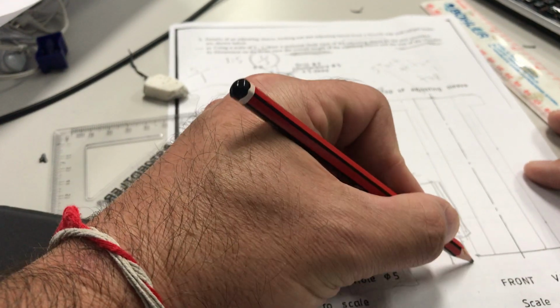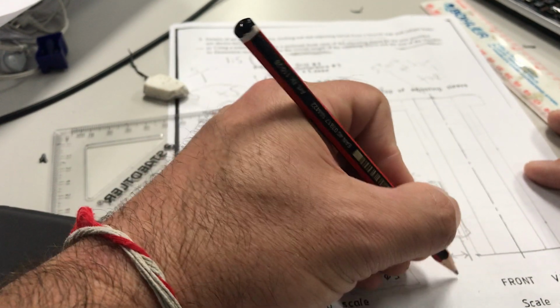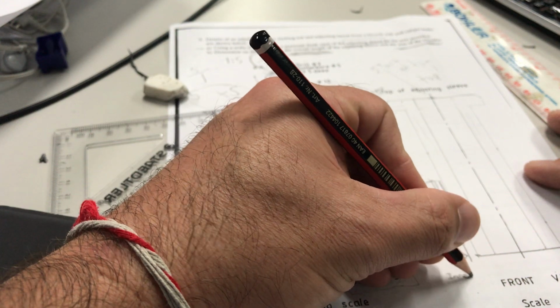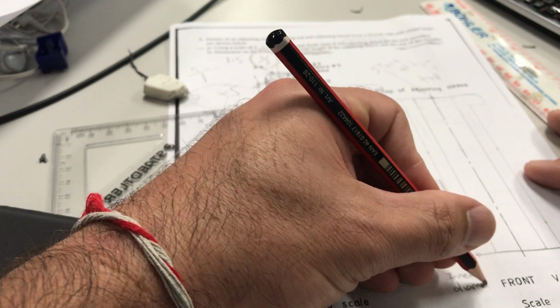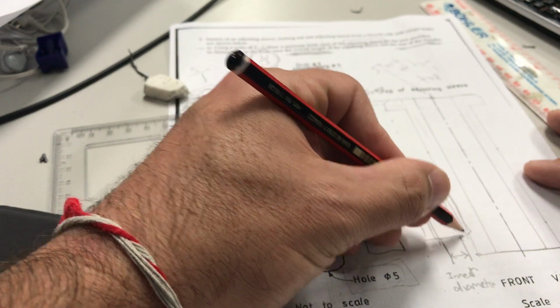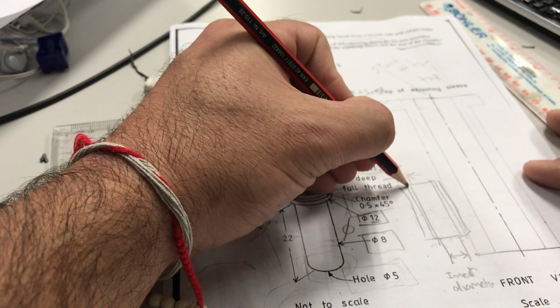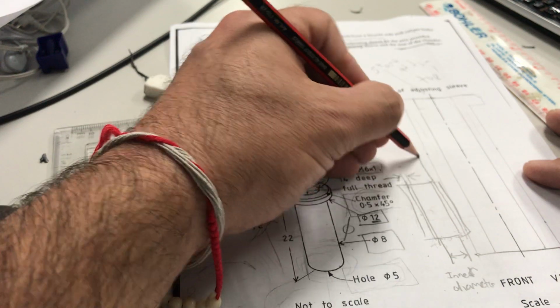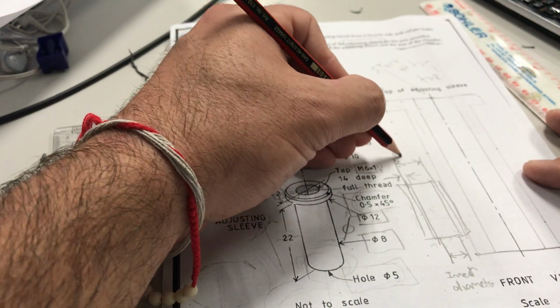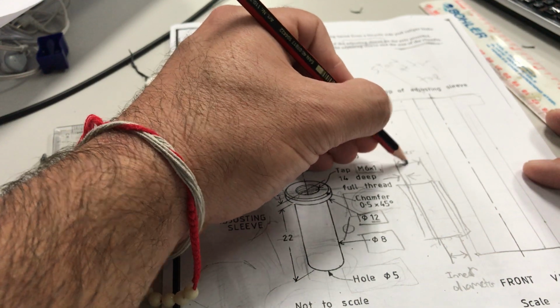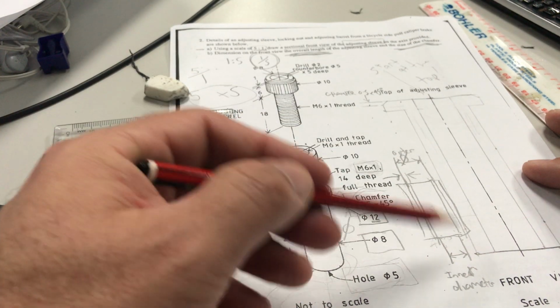Okay, so I gave you information about threads, telling you that for a threaded hole, we've got our thread either side of the hole. So we have what's known as an inner diameter, which is this side of the line. And then on the outside of each of these thread lines, we have the outer diameter. Okay, so inner diameter, outer diameter.